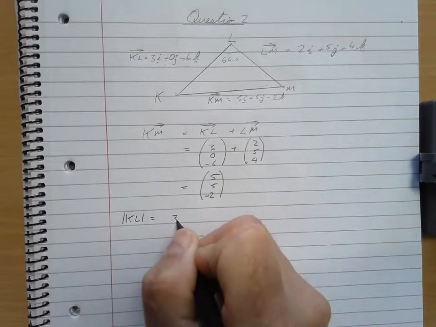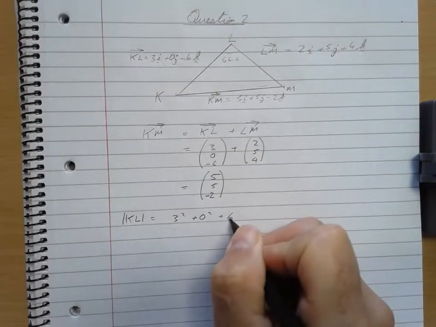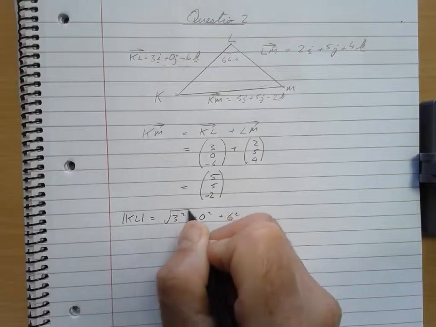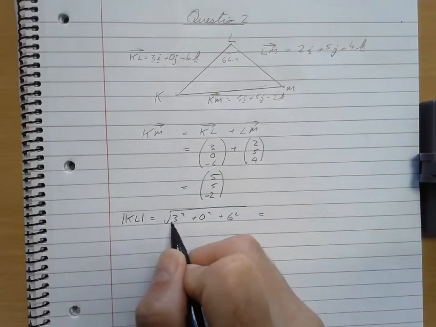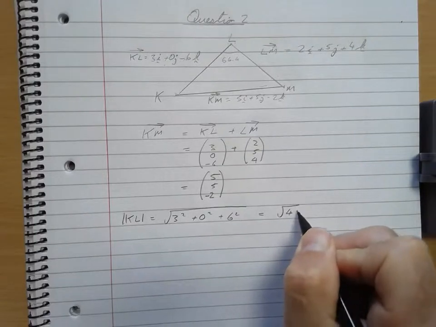So the modulus of vector KL is simply equal to the square root of 3 squared plus 0 squared plus 6 squared. So that gets me 9 plus 36, which is the square root of 45.